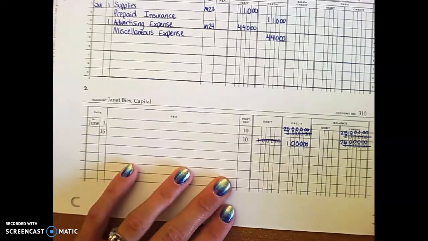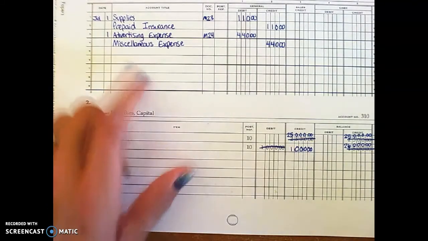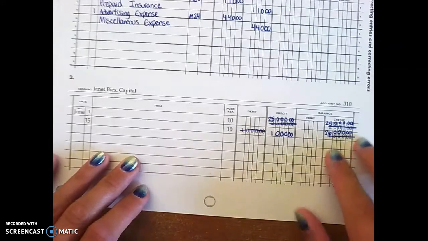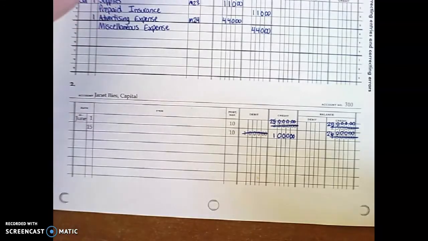So that is it for the on your own. The main thing with the journal transactions is just make sure you know which one needs to receive your debit and credit, and they do pretty much tell you in the transaction as well. And at the bottom one, use your calculator if needed to make sure we don't make any mistakes in our math.